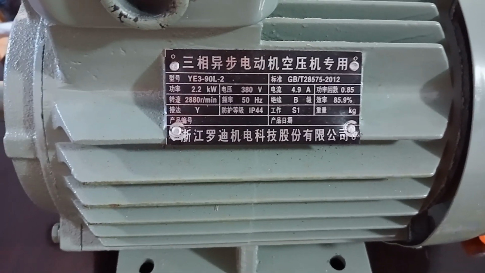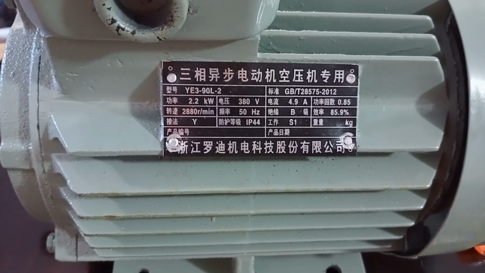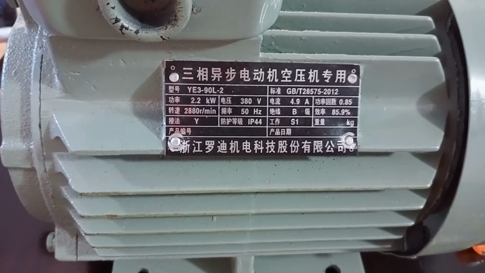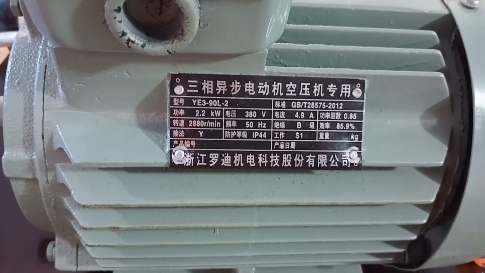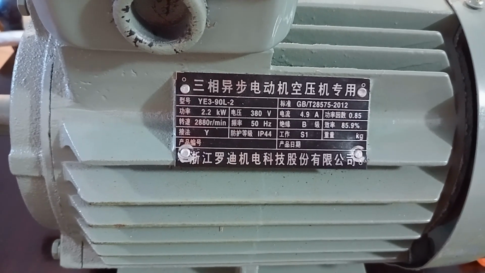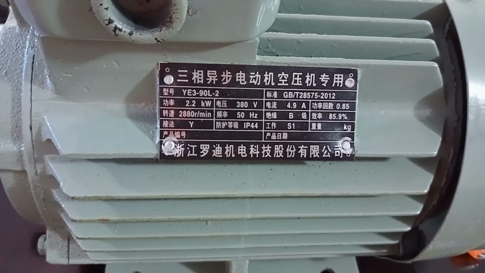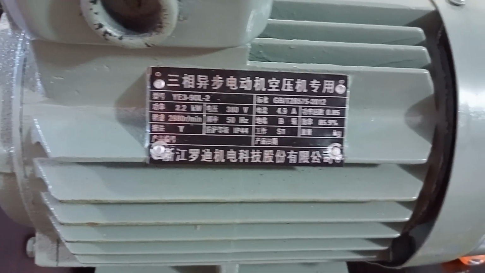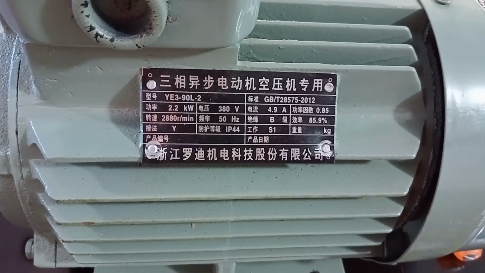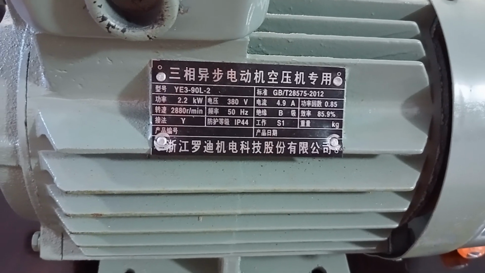I don't understand Chinese, but I can still understand some inscription there. We have a voltage of 280 volts at 4.9 amps, 50 hertz, IP, which is ingress protection, of 44. So these are the things we could observe from the motor.